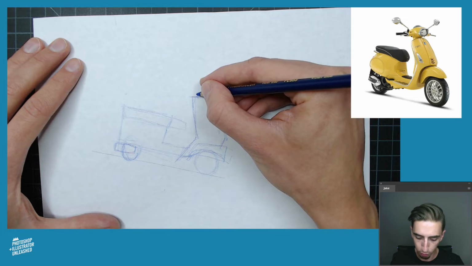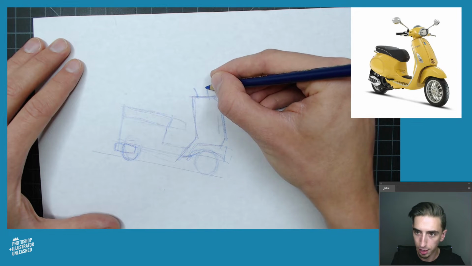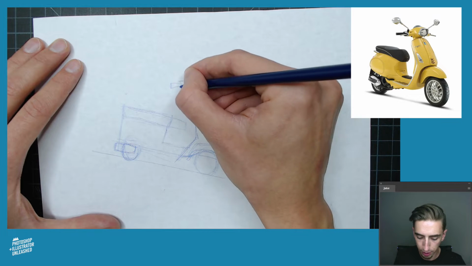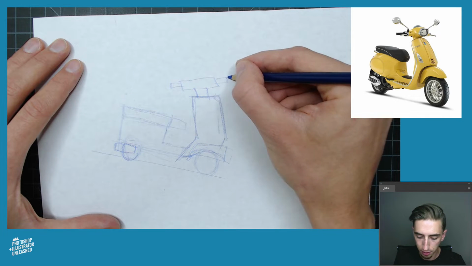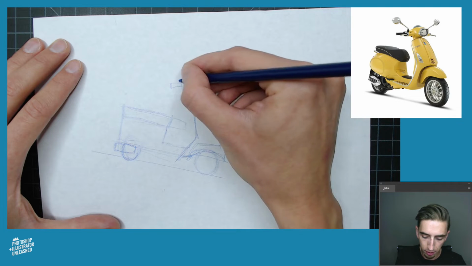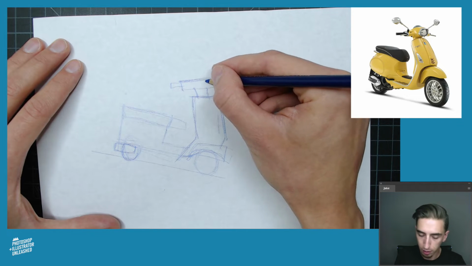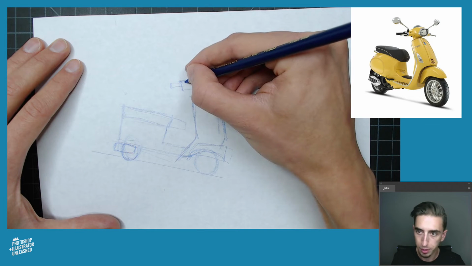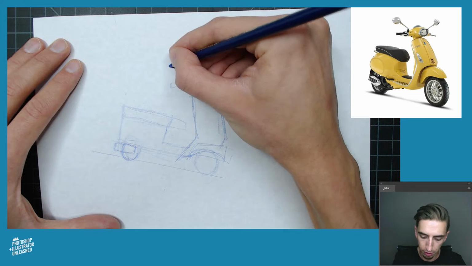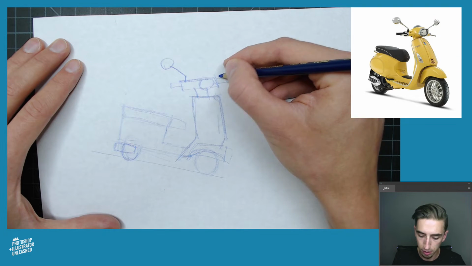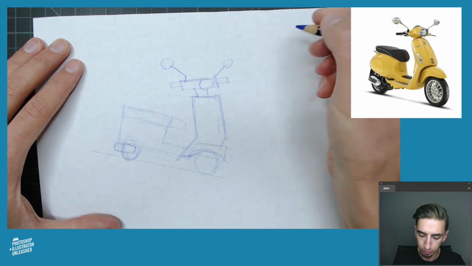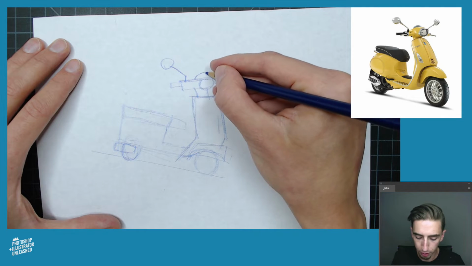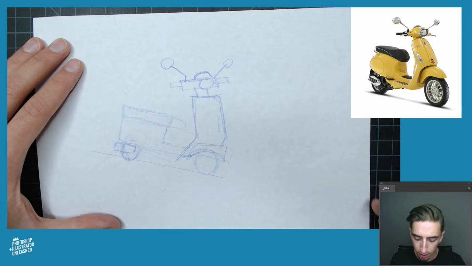And then let's look at this handlebar. So the thing coming off the top, we've got a bigger box right here. Smaller boxes for the handles coming off the sides. And then we've got a light in the middle, and it's kind of an oval shape. We've got our mirrors that extend off the top, out this way, one coming off over here, and then this little dome shape that comes off the top of the handlebar.